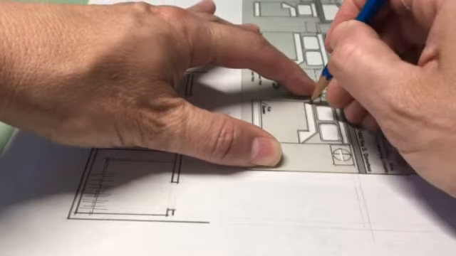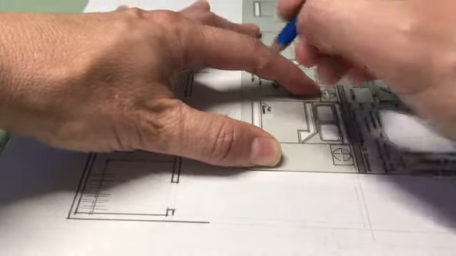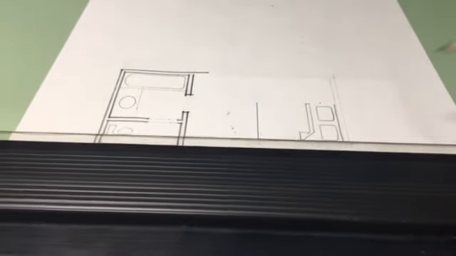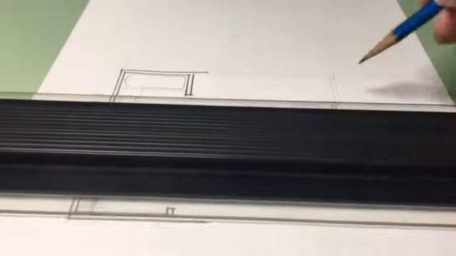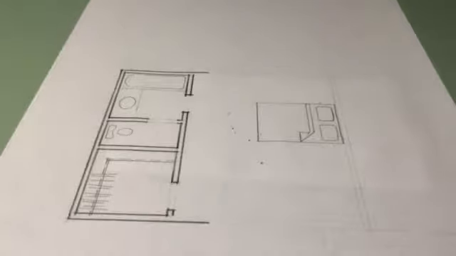Again, using my H pencil, which is my harder pencil for me. Okay, and I've got that drawn. And I come up to here. I draw that. And there's that layout there. There's my bed.